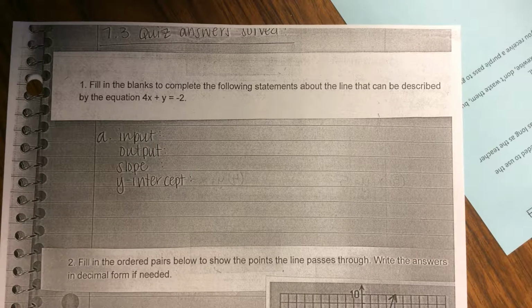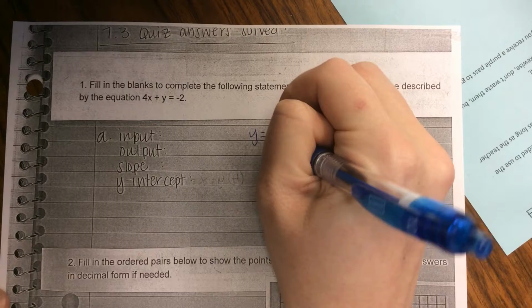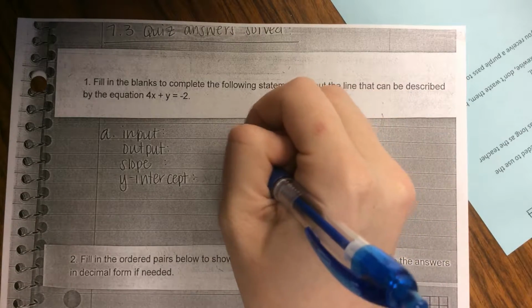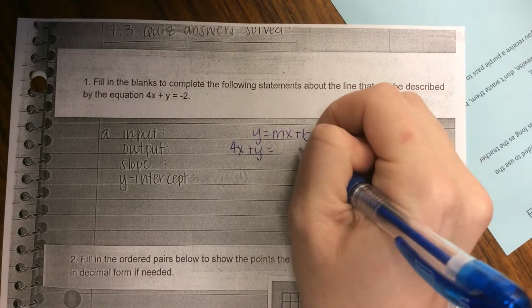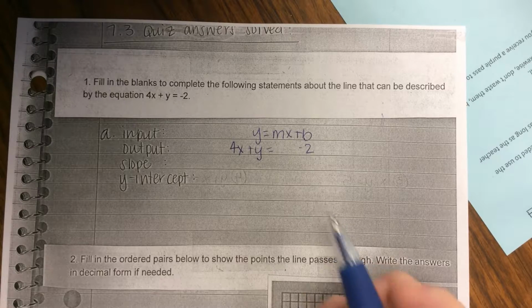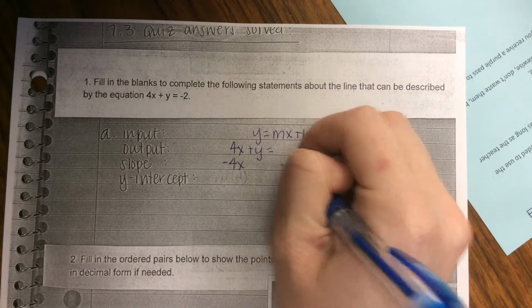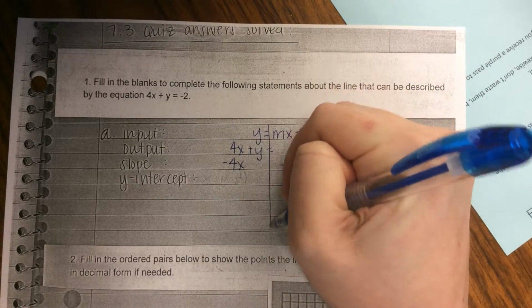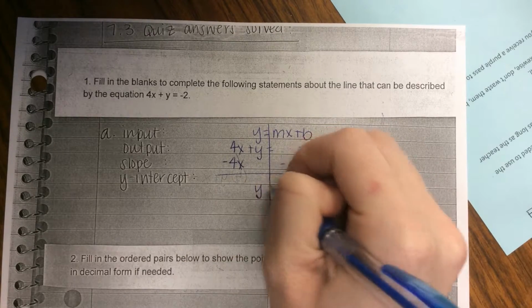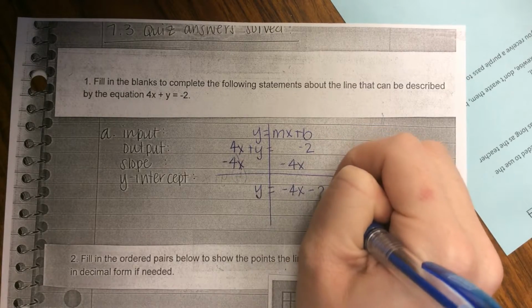First thing that I would do is read the question: fill in the blanks to complete the following statement about the line that can be described by the equation 4x plus y equals -2. Now, if we look at it, our y-intercept equation is y equals mx plus b. Our equation is not in that form. So if we write 4x plus y equals -2, we can see that I have a hole here and I have something extra on this side. So first thing I would do would be to move that 4x to the other side, not forgetting to put our line down the middle. Okay? These will cancel out, and we get y equals -4x minus 2.